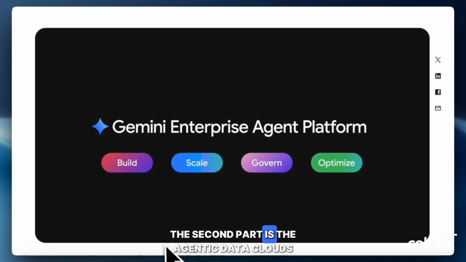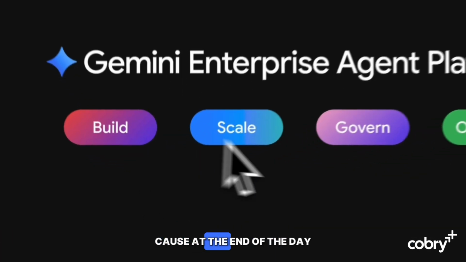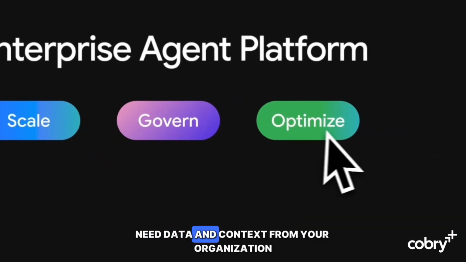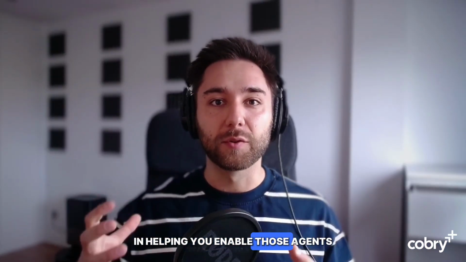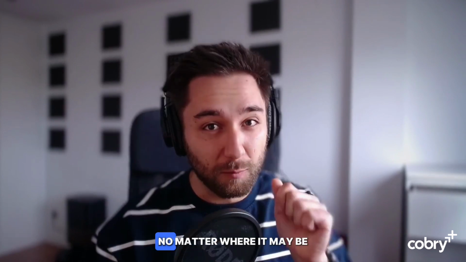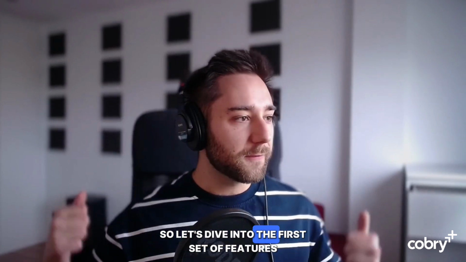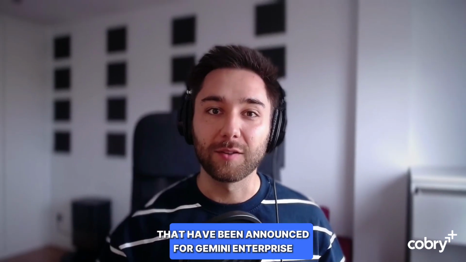The second part is the agentic data clouds, because at the end of the day, these agents need data and context from your organization to feed from. So Google's investing a lot of time and energy in helping you enable those agents with your organizational information, no matter where it may be. So let's dive into the first set of features that have been announced for Gemini Enterprise.